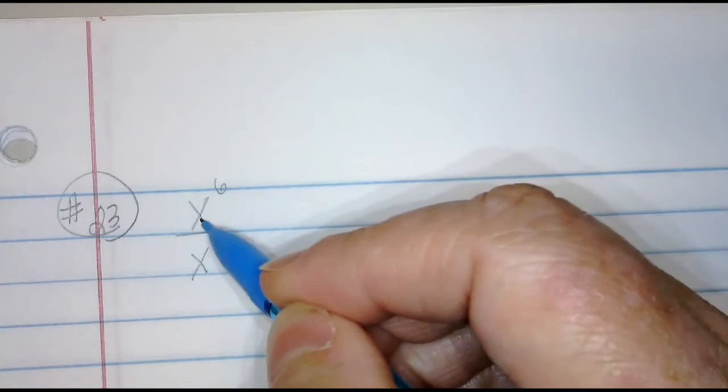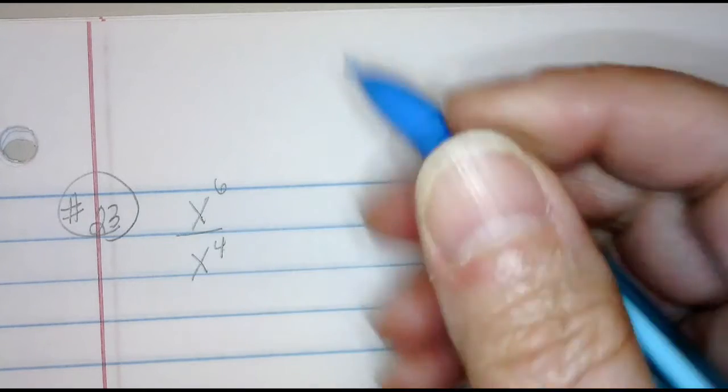Okay, so we didn't get finished, so I wanted to take a few minutes to go over the last few questions. Number 23 says simplify x to the 6 over x to the 4th.